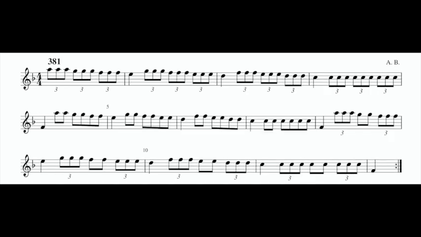381. I will say 3, 4, 1 because the music starts on the second time of the bar. 3, 4, 1.